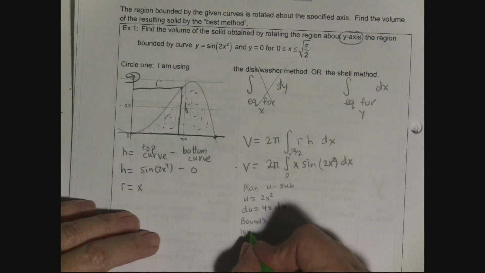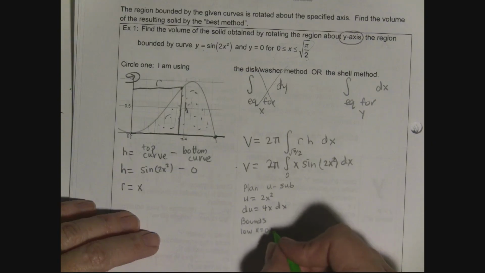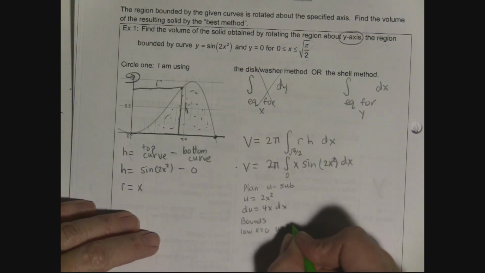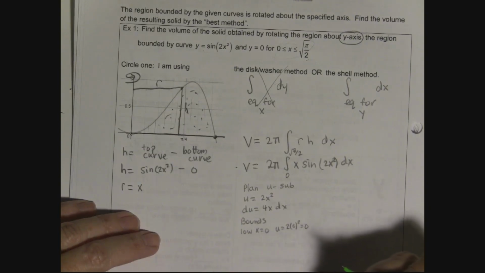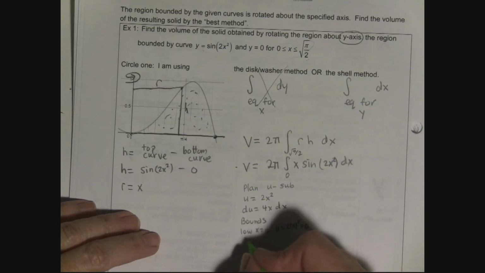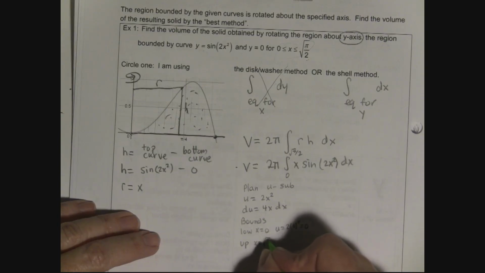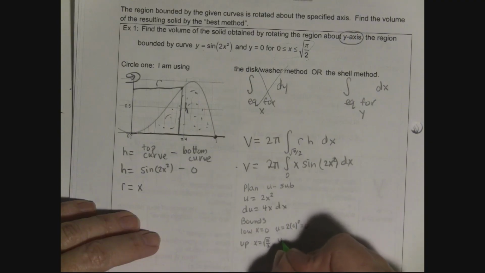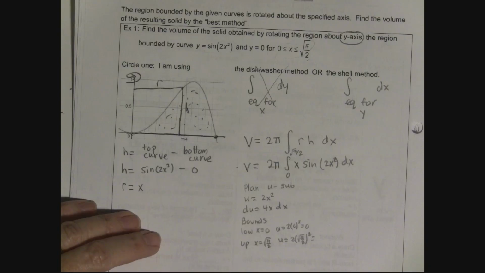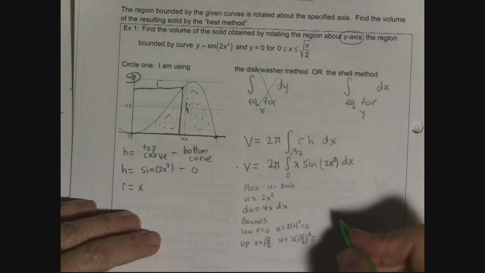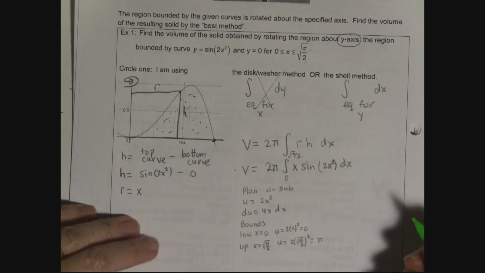And so low bound is x equals 0. And so that would mean that u equals 2 times 0 squared, which is 0. So the low bound is x is 0 and u is 0. It didn't change. But the up bound, x was the square root of pi over 2. And so u equals 2 times the square root of pi over 2 squared. And that's kind of lovely, because when you square that, you get pi over 2, and you multiply it times 2, and you get pi. So the bounds are 0 to pi.